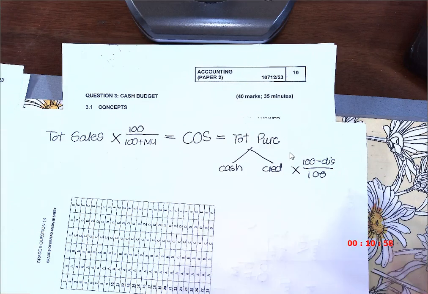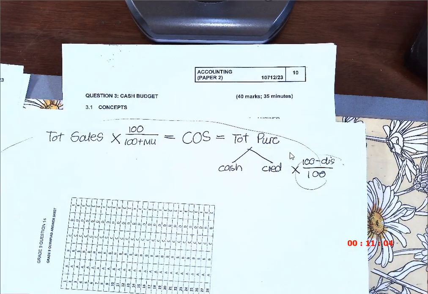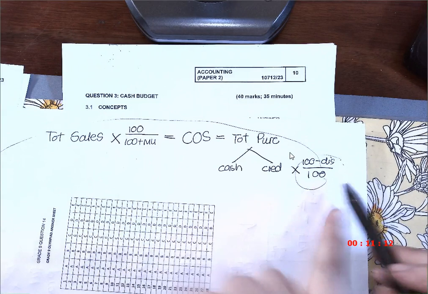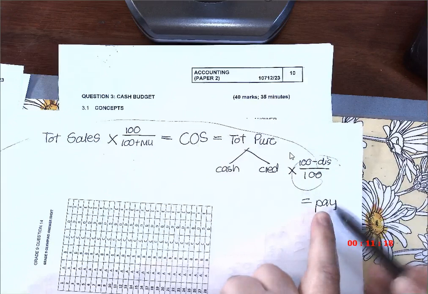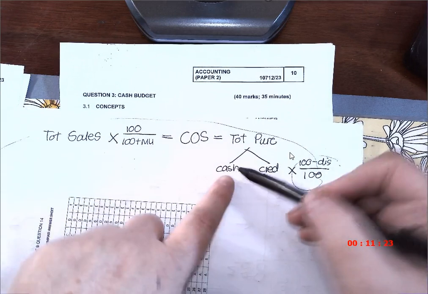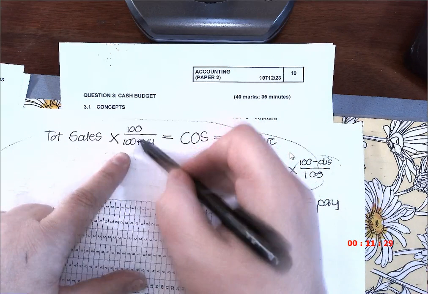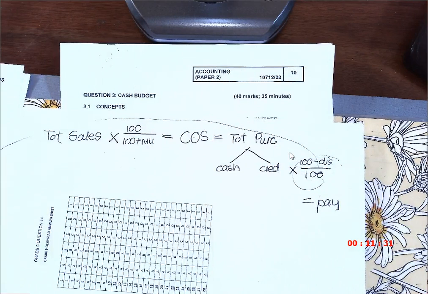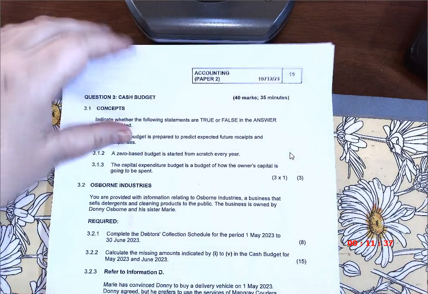And if they give you the answer here, you just reverse it. Remember, as soon as they give you an answer, you just do the opposite to get where you started. So if they give you the amount that you pay, now I reverse it: 100 over 100 less the discount, times 100 over 30, times 175 over 100 equals. You guys get it? Okay, so that's the first part of the question, all about calculations.